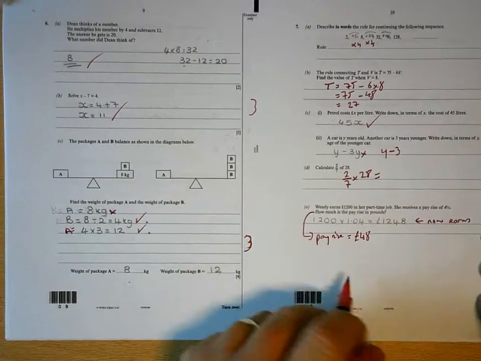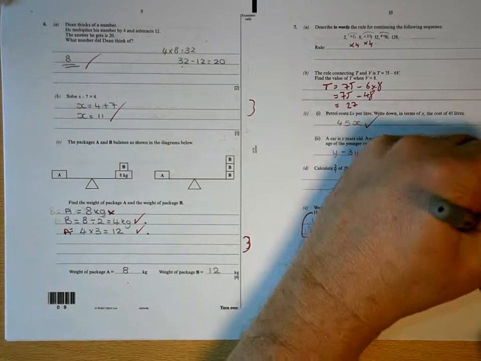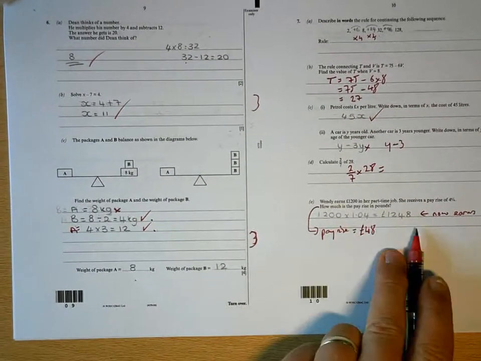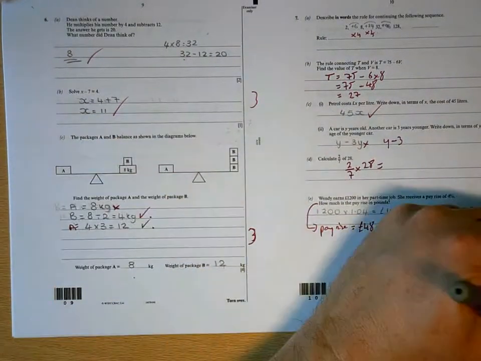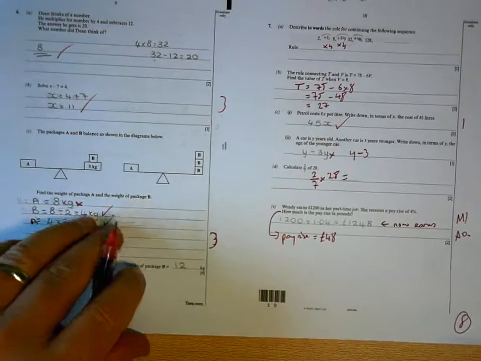So you will lose a mark for that, unfortunately, because you haven't answered the question, even though all the numbers you need are actually there. So 8 marks on that page.